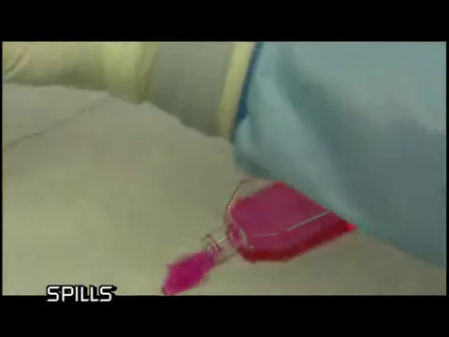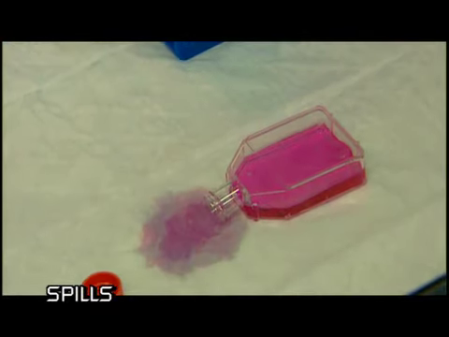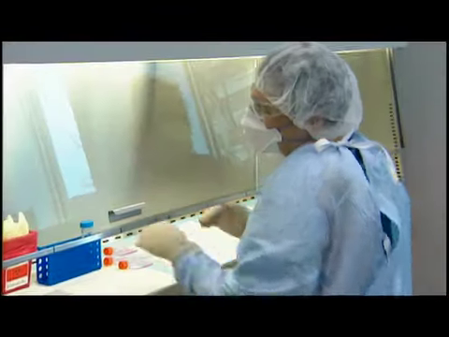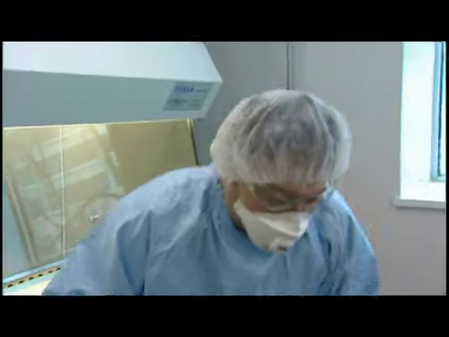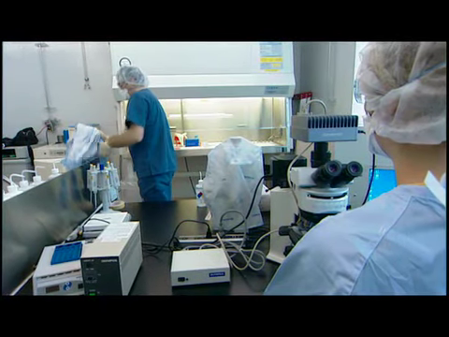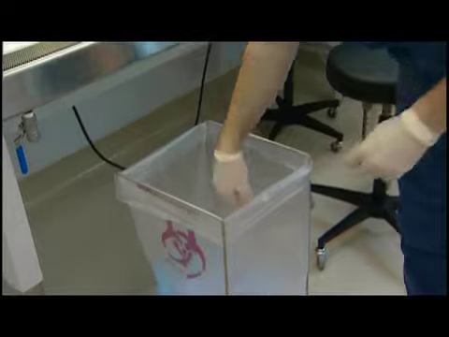If there is a spill within the biological safety cabinet, leave the BSC turned on and let the aerosols settle before disinfecting all objects in the cabinet. You should also change your gloves and protective gown before cleaning up.